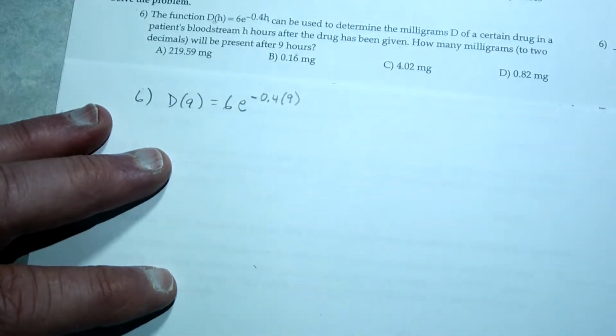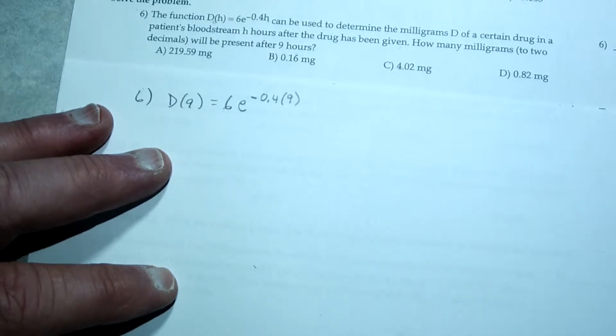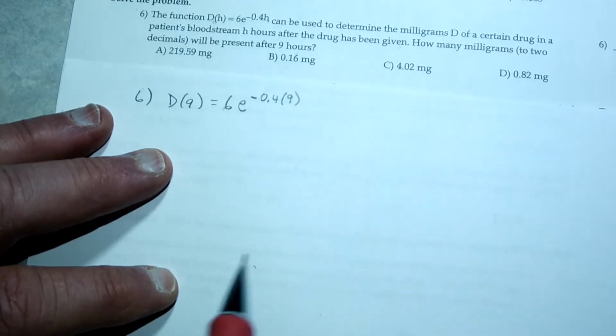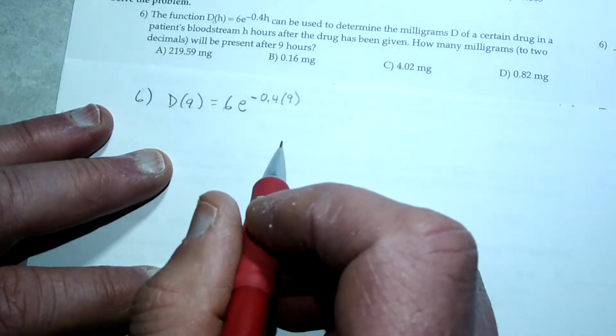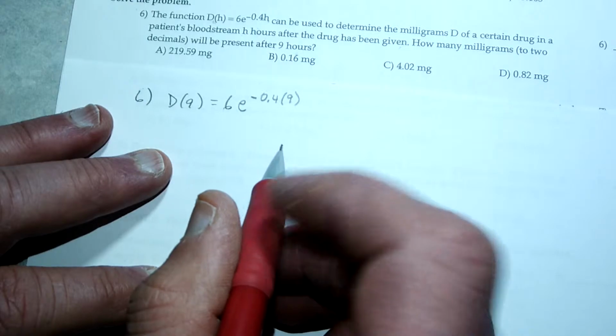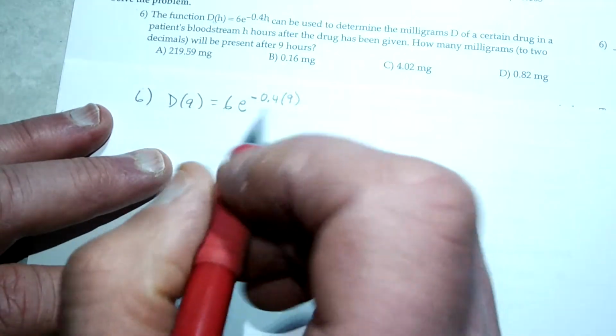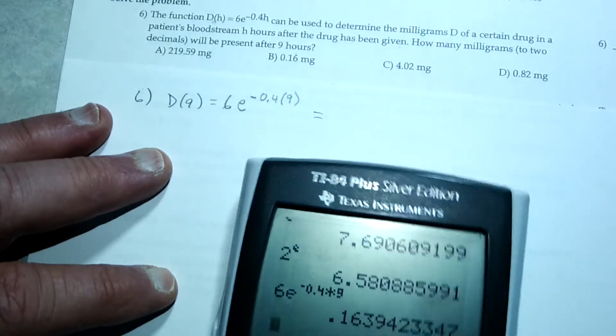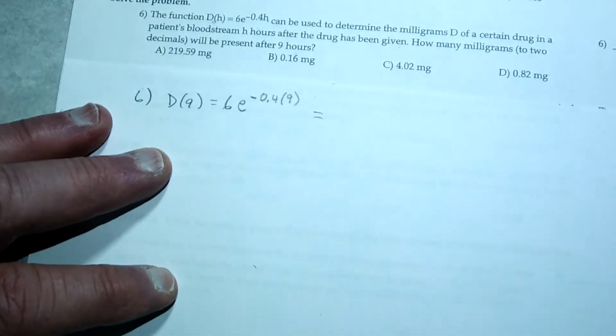No, I'm going to guess it might be something like per liter, but it doesn't tell me. It just says the number of milligrams of a certain drug still in the bloodstream. And so maybe it's not a rate. Maybe it's a total number of milligrams still in the body. But it turns out here that my answer is 0.16, rounded off to the second decimal place, milligrams.